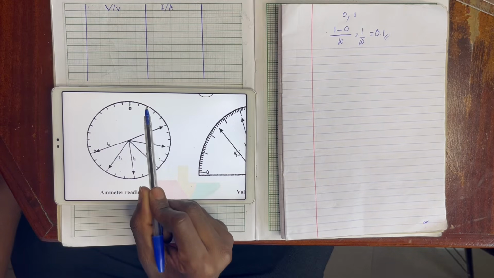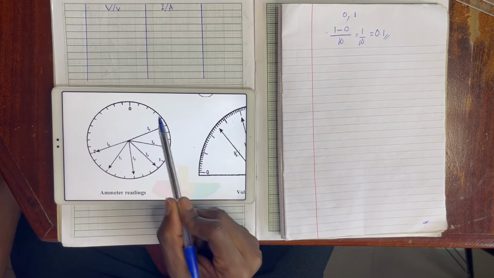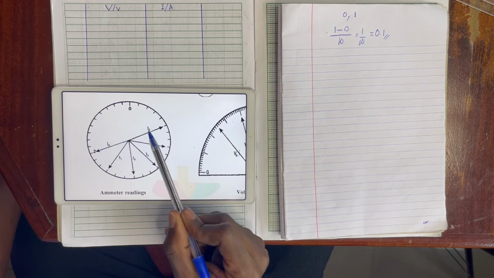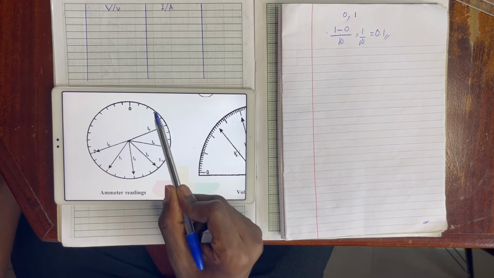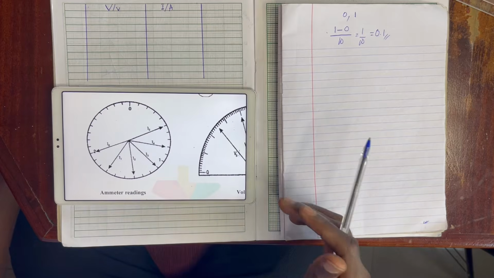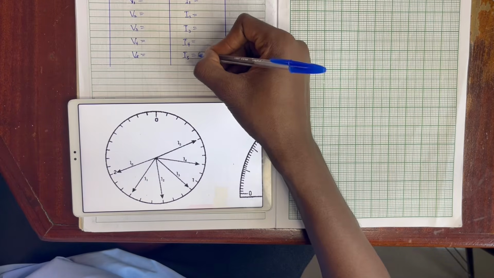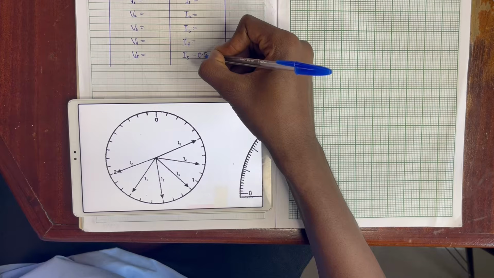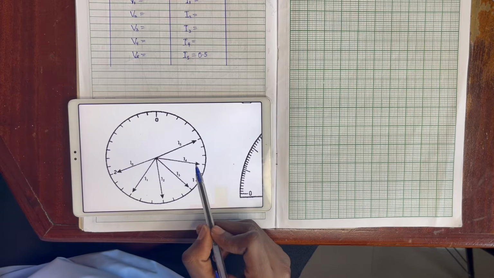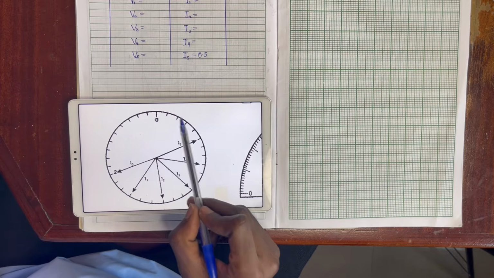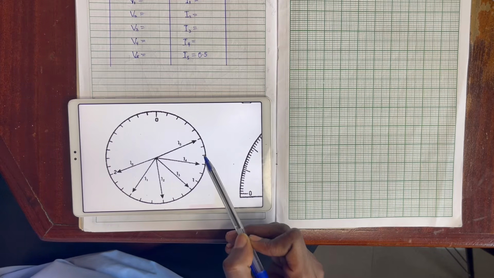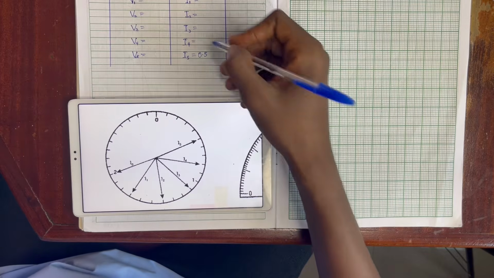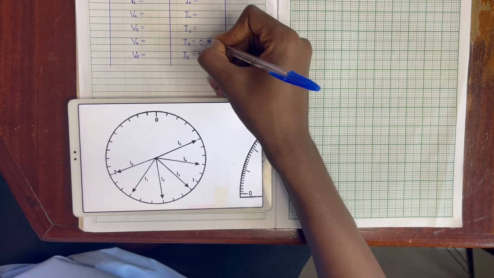So 0.1, 0.2, 0.3, 0.4, 0.5. So I5 is 0.5, I believe you remember. Now I4: 0.1, 0.2, 0.3, 0.4, 0.5, 0.6, 0.7, 0.8. So I4 is 0.8.